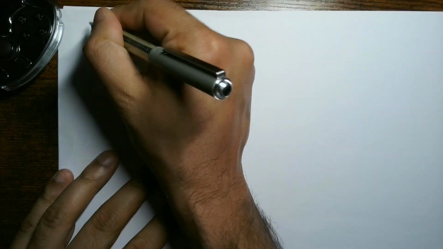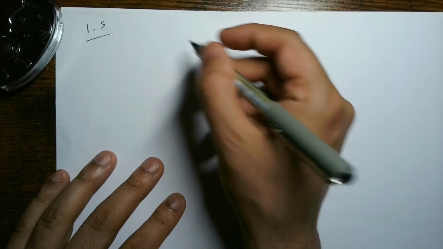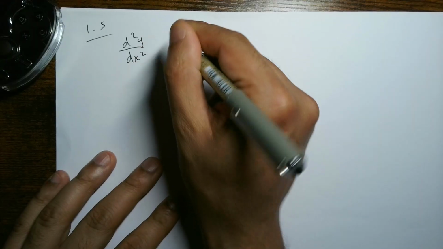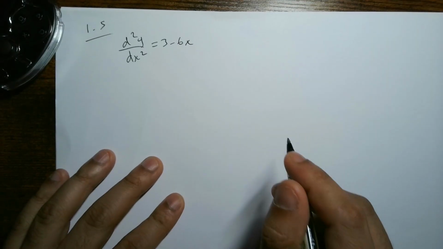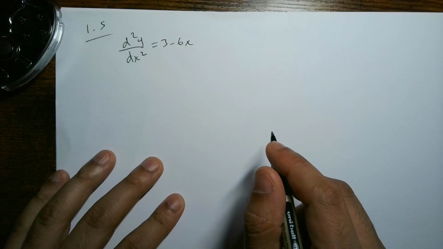Okay, so we're on example 1.5 now. The curve C has second derivative d squared y dx squared equals 3 minus 6x, and it passes through the point (1, 2), and its gradient at this point is negative 3.